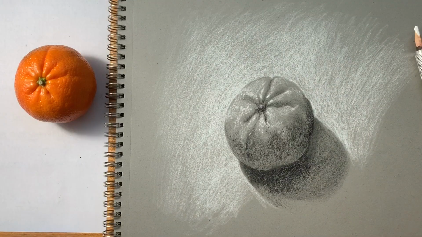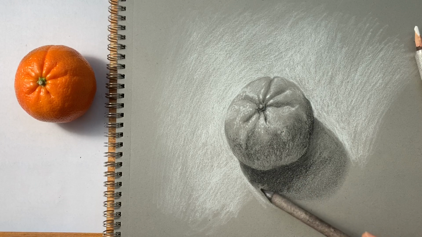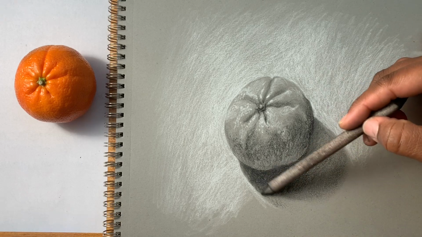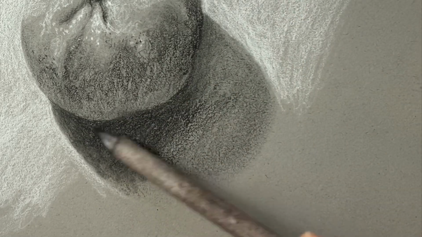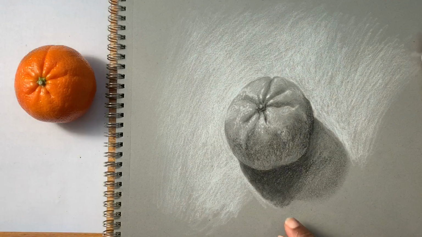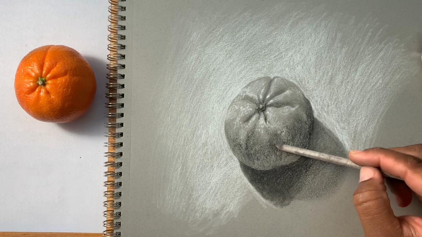Just soften this one. Knock off some of that. And then if you want, because we're working in a bigger area, you can go to a bigger blending stump. Again, light pressure. Just pull it out. We don't want to overdo that. Okay, this is a little rough, so I'm going to go back to my smaller blending stump and soften up some areas, not all areas.